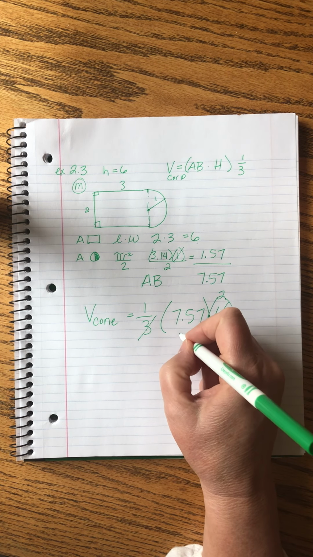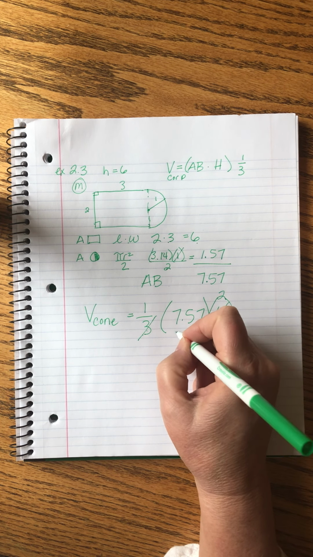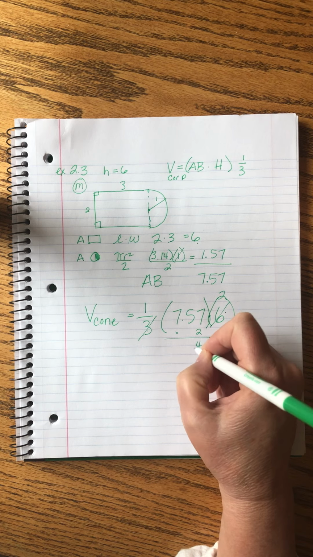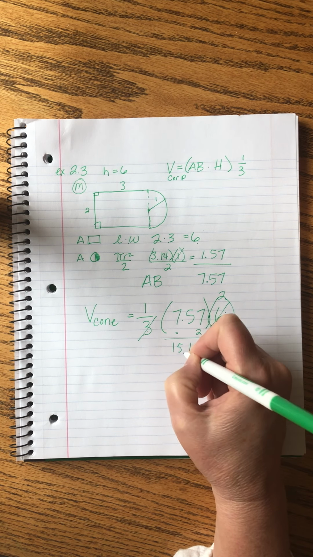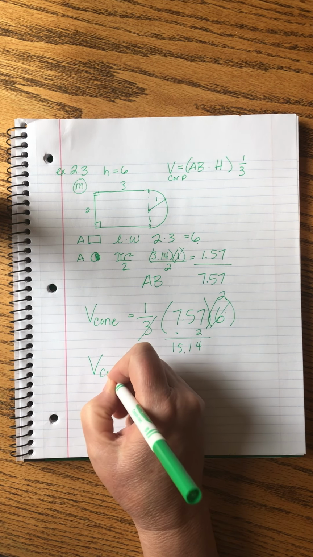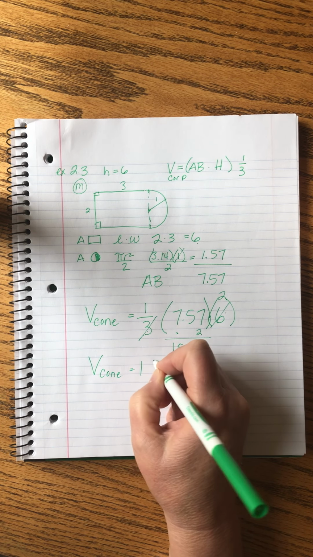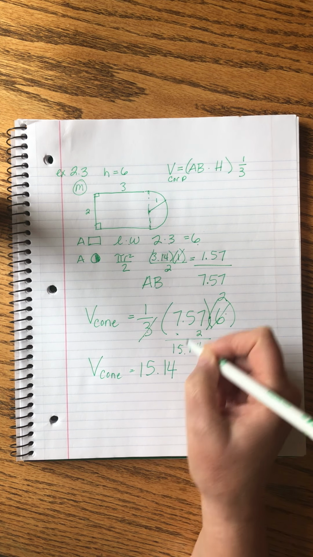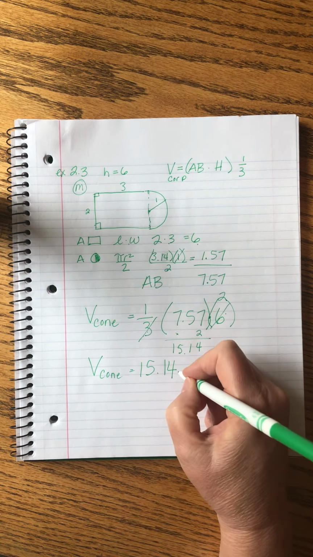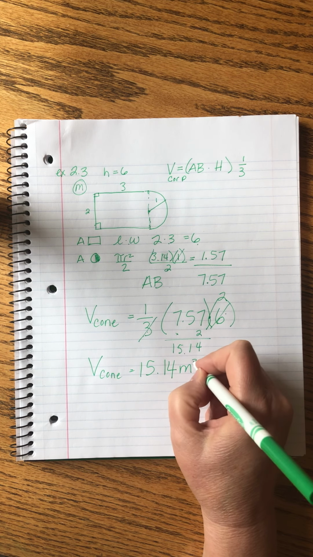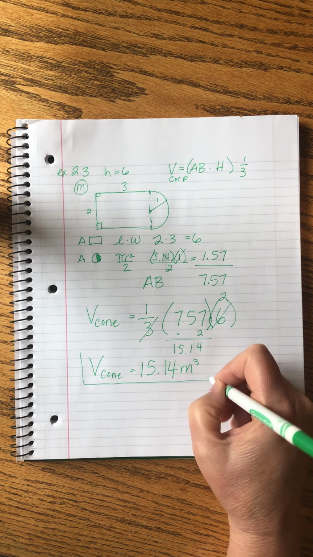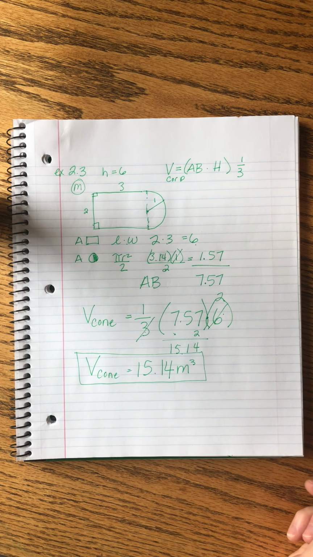7.57. I'm going to write times 2 underneath it. So the volume of our cone equals 15.14 meters. Volume is always cubed. Make sense?